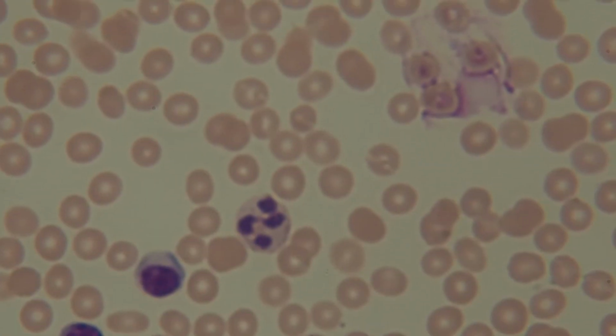But sometimes you have to look through the whole slide, and you might have 90%, 80%, 95%, sometimes even more lymphocytes.